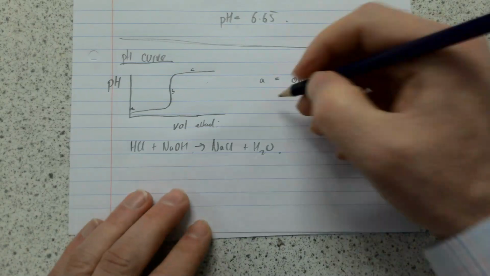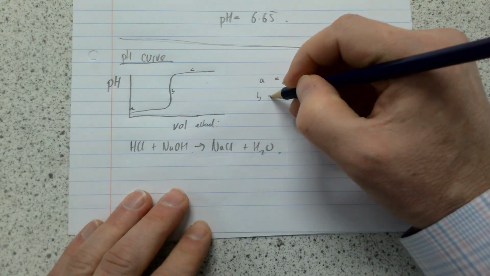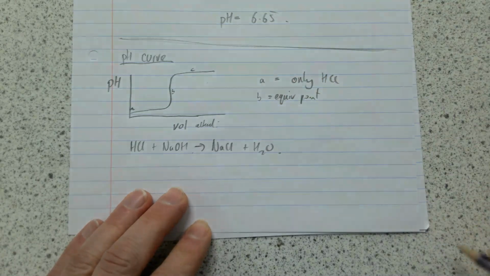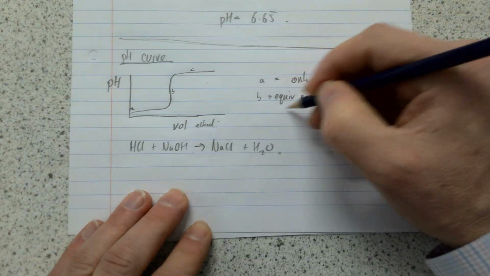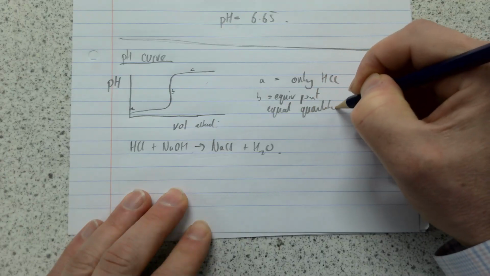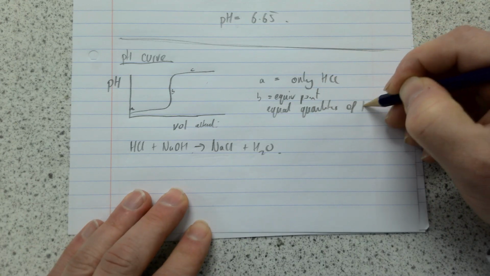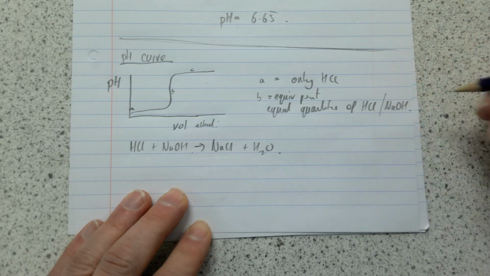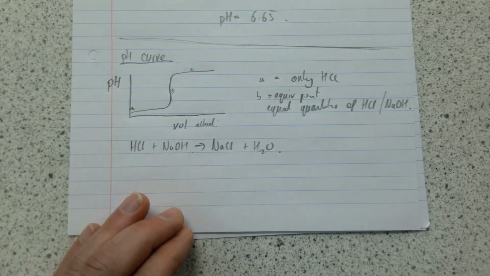B is what we call the equivalence point. That's when you've added equal quantities of HCl and NaOH. When I say quantities, I mean number of moles. So they've completely neutralized each other.